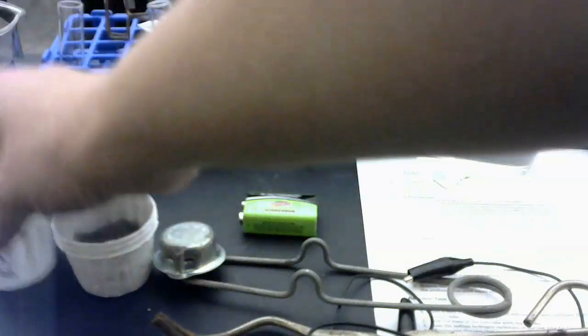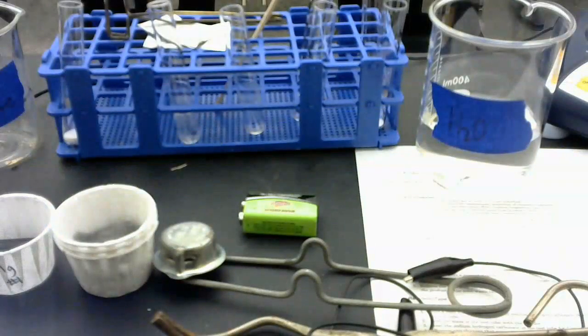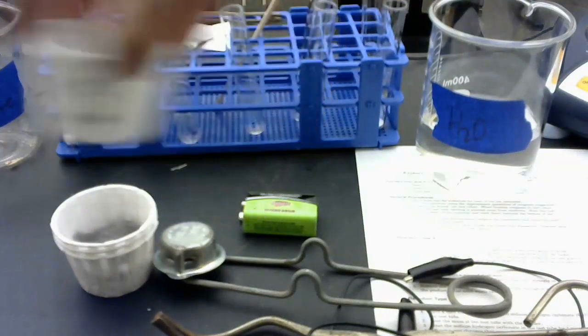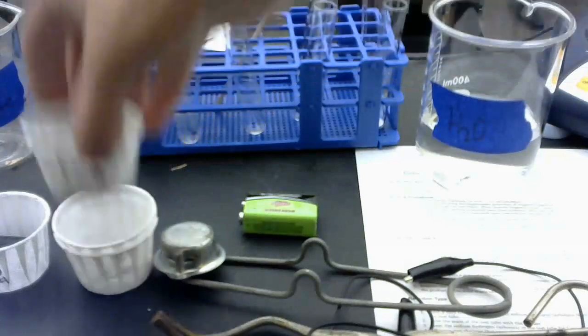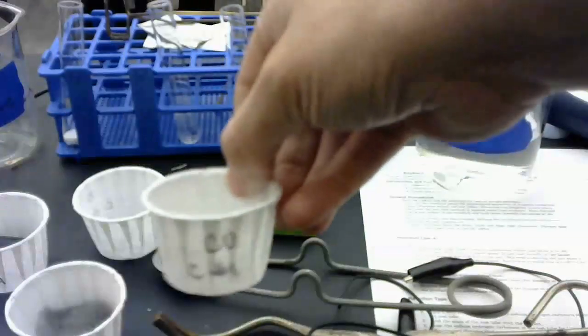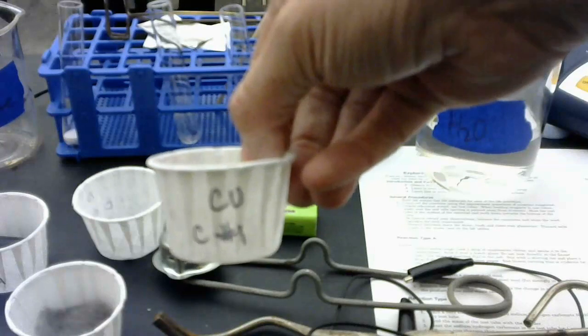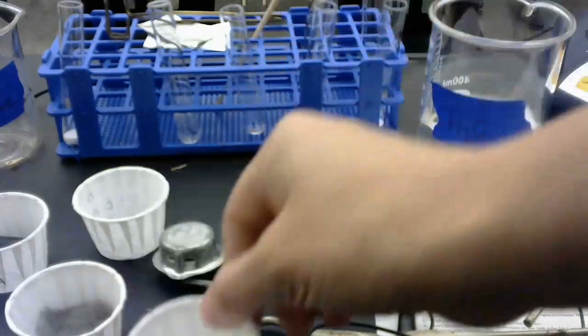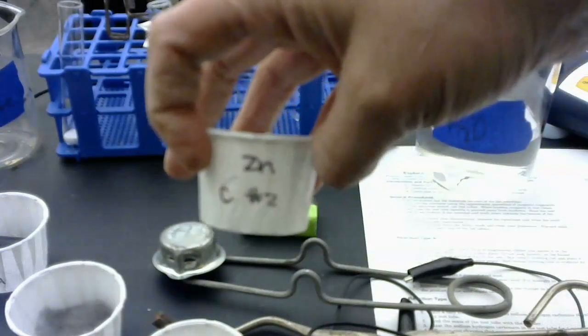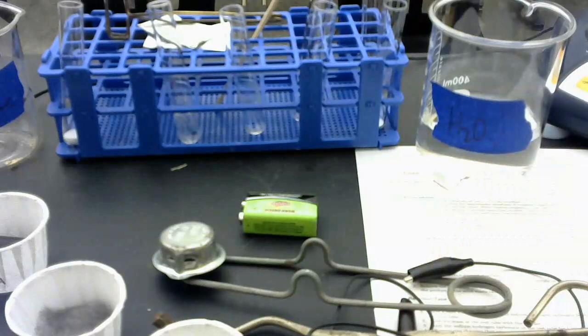So you're going to have magnesium, and it's labeled magnesium A1, and that means that it's reaction A number 1. And then you're going to have some iron, and iron is going to be labeled iron A number 2. Then you're going to have some copper. Copper is going to be labeled Cu, C number 1 for lab number 1. And finally, you're going to have Zn for zinc, C number 2. So those are the different materials that you're going to need for this entire lab. Okay, so let's get started.